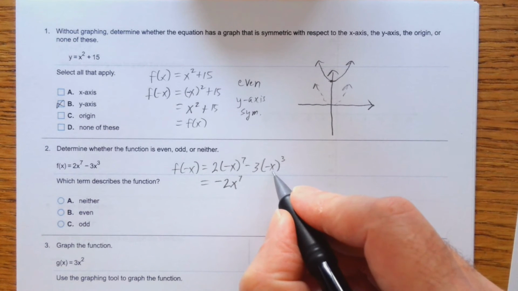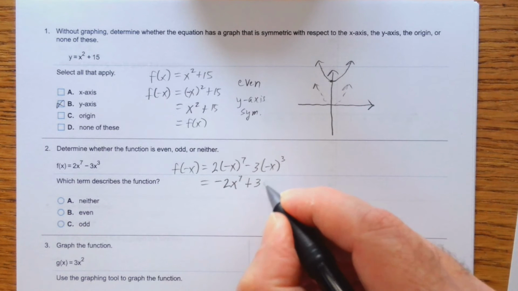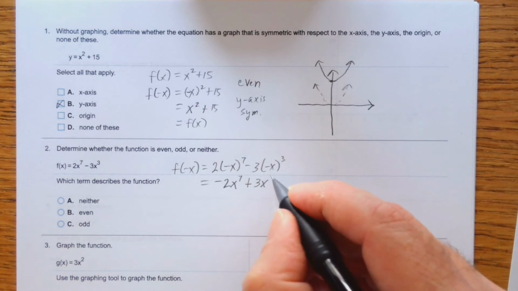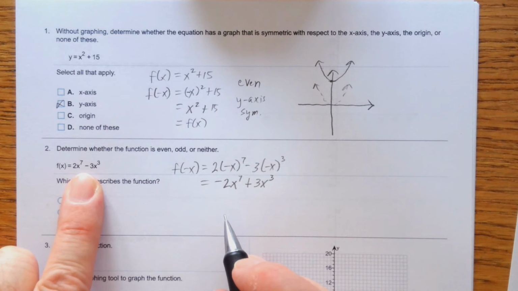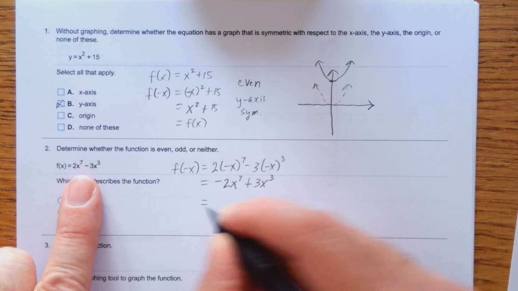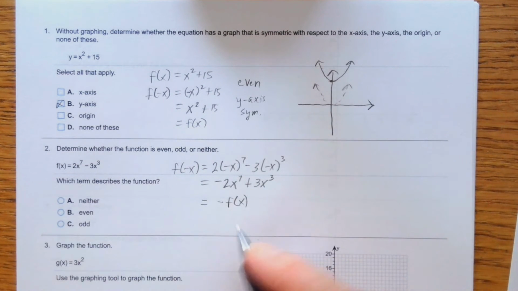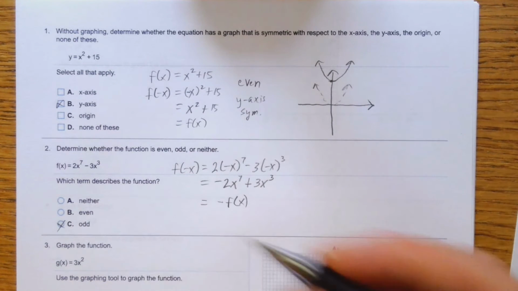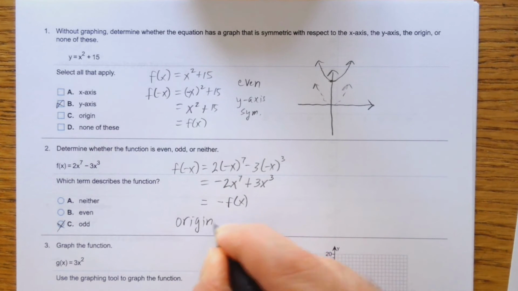The same thing happens here. Multiplying 3 minus x's will give you a minus x cubed, which is going to change the sign here. It'll become a plus 3x cubed. And what's happened here is you'll notice compared to the original function, we have the opposite signs. In fact, we can write this as the opposite of f of x. And anytime that happens, we have an odd function, which means we also have origin symmetry.